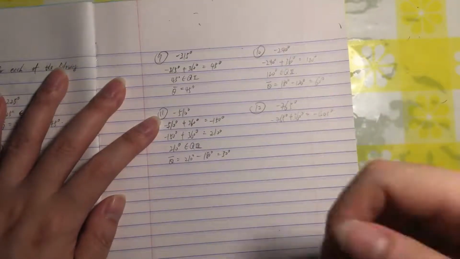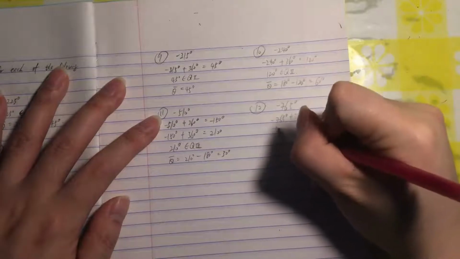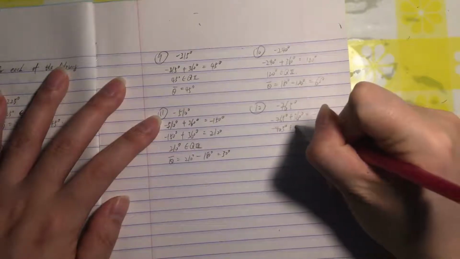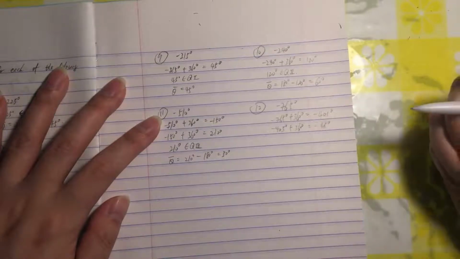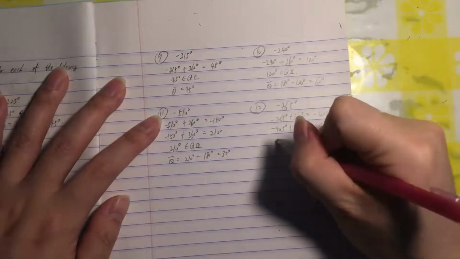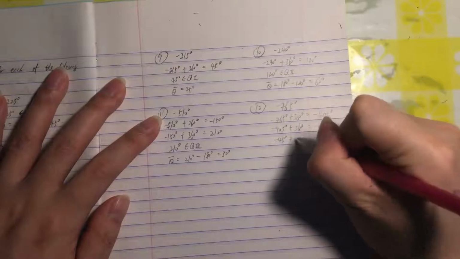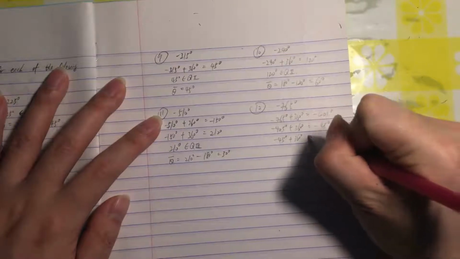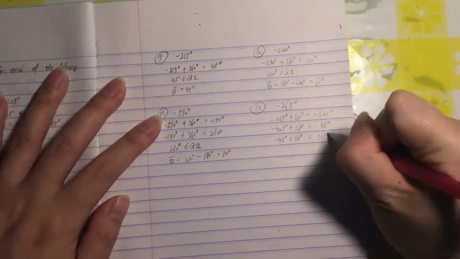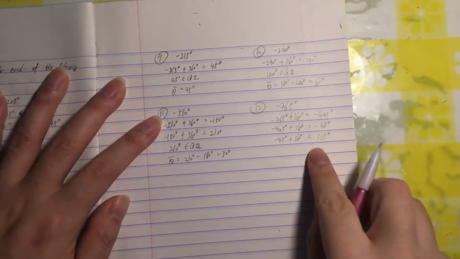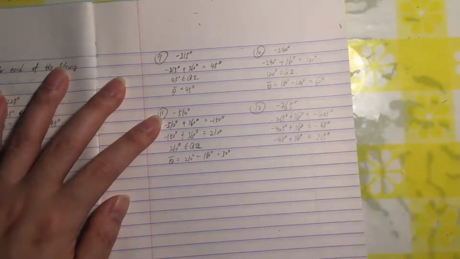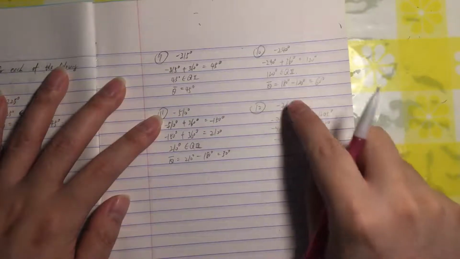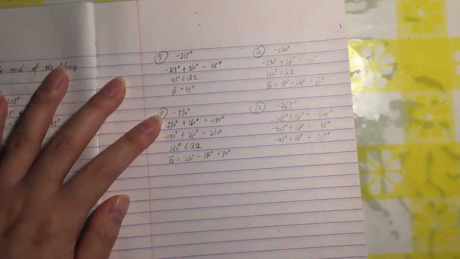Keep adding 360 until it becomes positive. That's negative 45 degrees. Again, it's still negative. Keep adding 360 until it becomes positive. I get 315. Now this angle is between 0 and 360, so that's the coterminal angle of this angle.